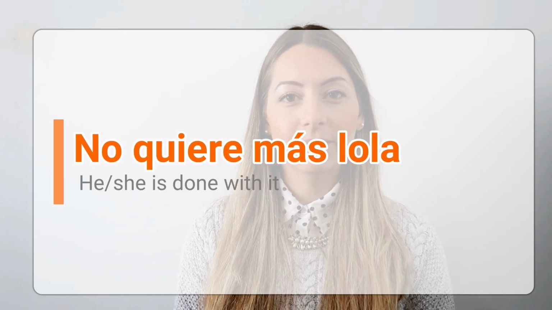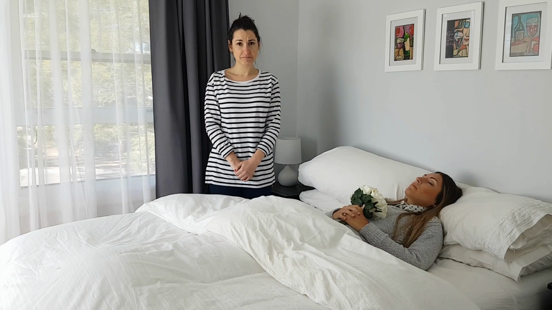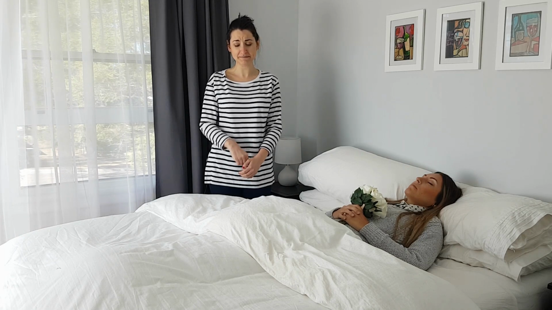Número 4. No quiere más Lola. Lola was a sweet biscuit. It was around in the 20s, at the beginning of the 20th century in Argentina. It was part of the meals in the hospitals. So when someone passed away, they used to say around the hospital, no quiere más Lola. He doesn't want to eat that cookie anymore. And now we use it to express that someone doesn't want to put the effort anymore or doesn't want to do something. We say, no quiere más Lola.